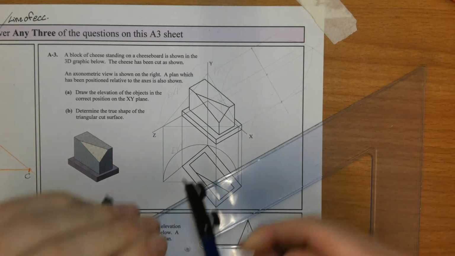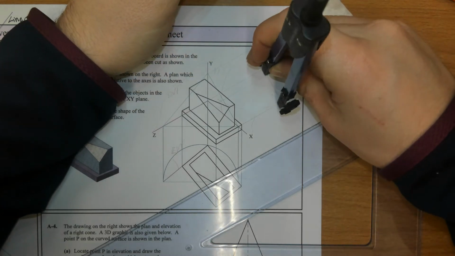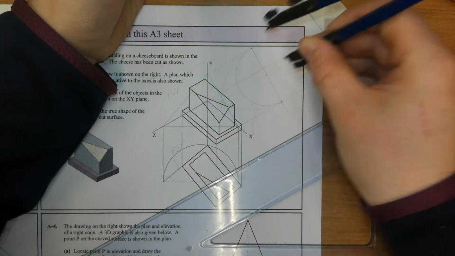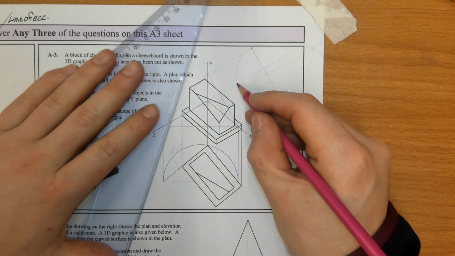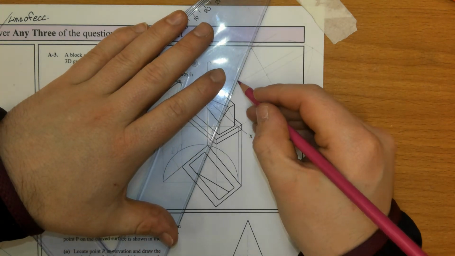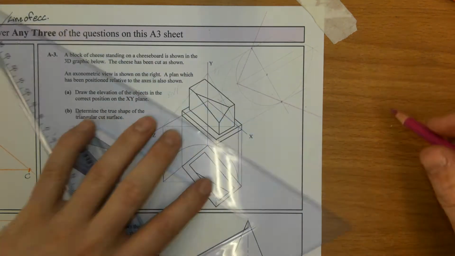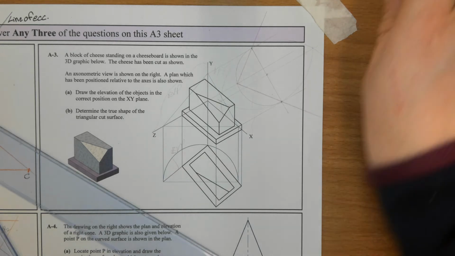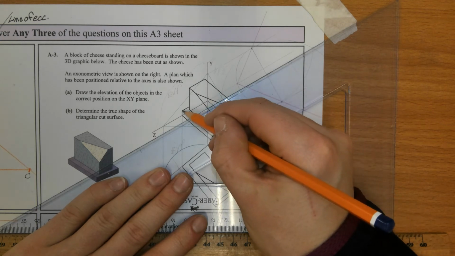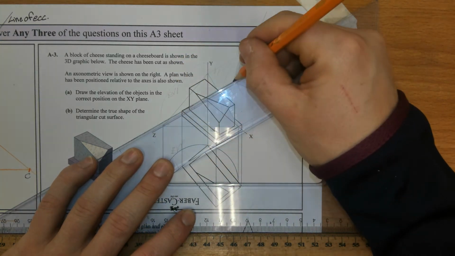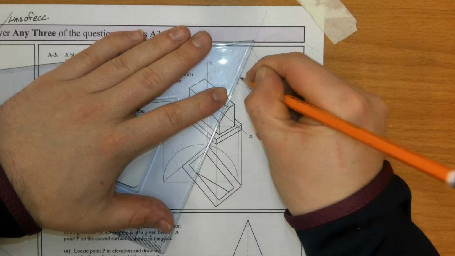Now I'm going to draw in my semicircle. Here's the triangle, so where the Z axis pierces the semicircle, there's the orientation of our elevation. So how do we figure out our elevation? Well, this is going to be on the Y axis, so we're just going to bring this line back until it hits the edge of the triangle there, so that's the height of the object.